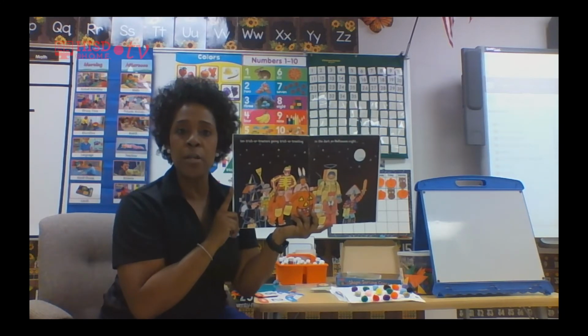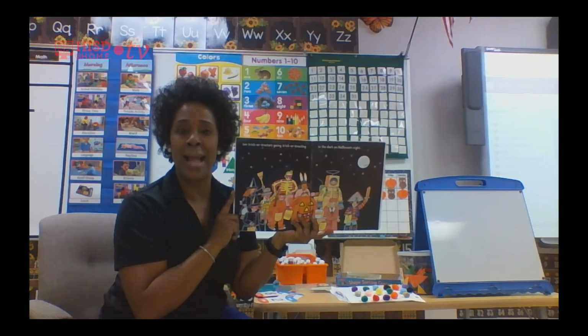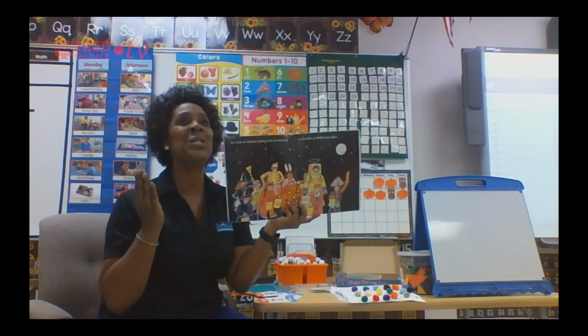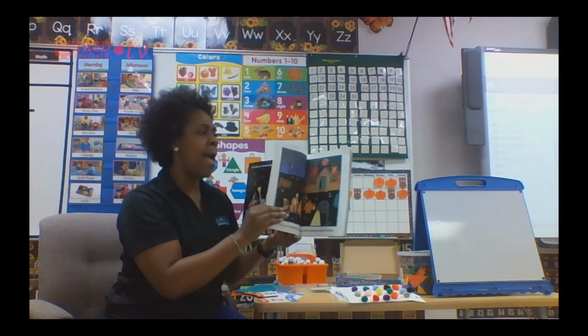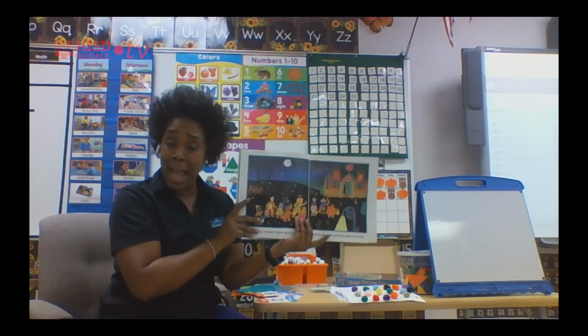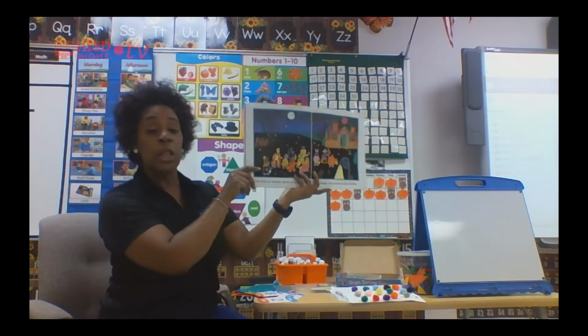Well, what are you going to dress up as on Halloween night and get some candy? But remember, we have to be safe when we're trick-or-treating. That means we got to go with a parent or a big brother, big sister, and make sure we only go to the houses that have lights. Look how cool this is.